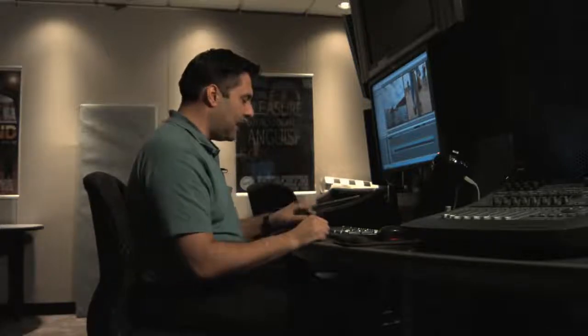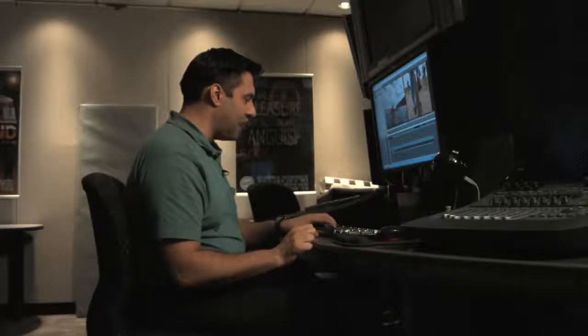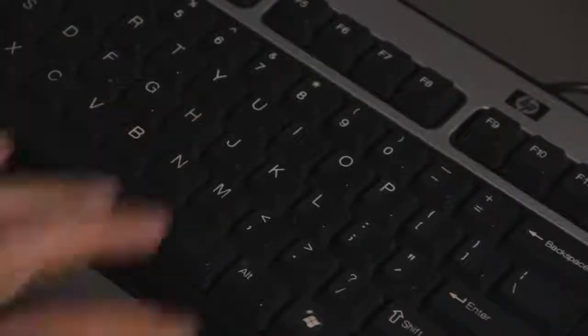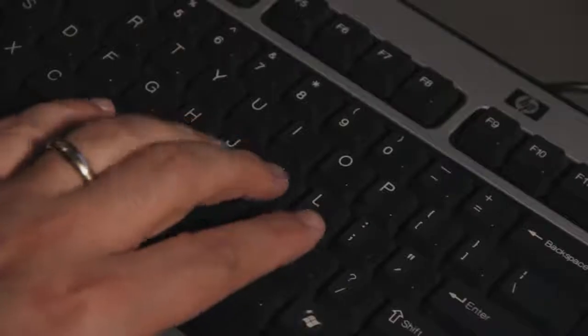For one, like I said, that spacebar play pause button works really, really well, but there's a better way. And it's actually this cluster of keys right here, JKL. What these are is kind of like a jog shuttle wheel on an old VCR. It allows me to navigate quickly around my footage.